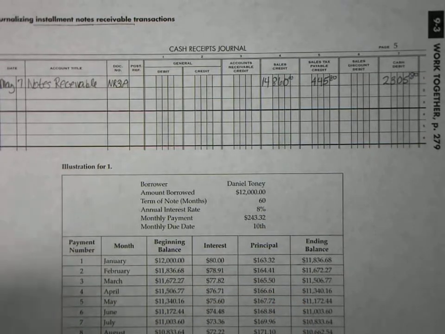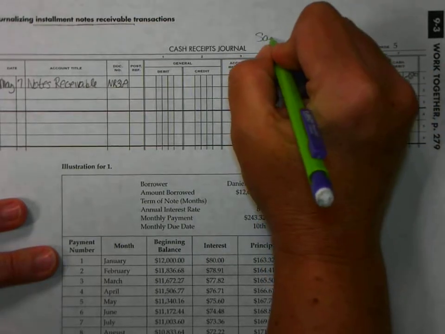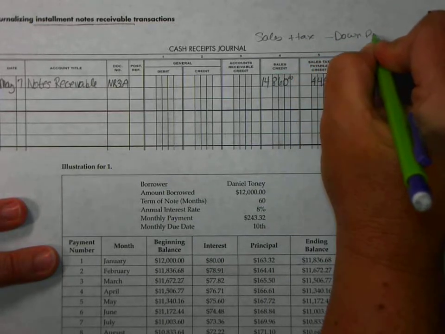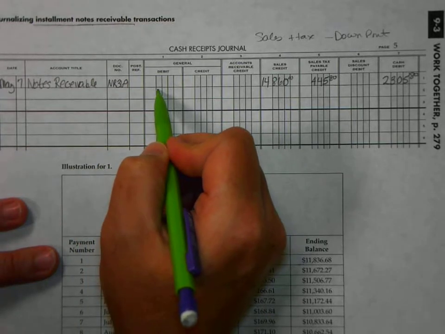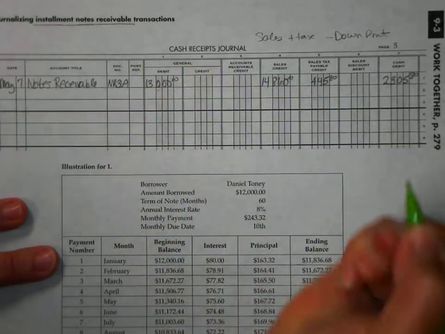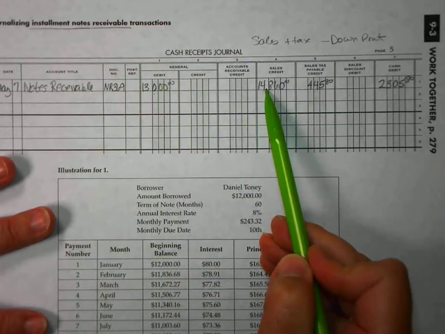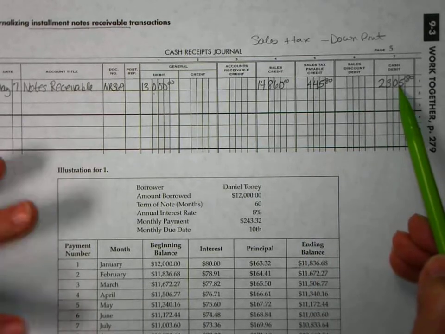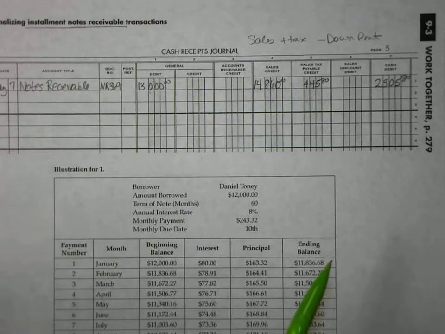All right. So we take the sales plus the tax minus the down payment, okay, and what's left is what they actually borrowed from us, which should come out to $13,000. The book gave us that number, but just so you know where it's all coming from: the actual sale of the car, plus we add the sales tax, and then we subtract the down payment, and what's left is what they're actually borrowing. That's the notes receivable.